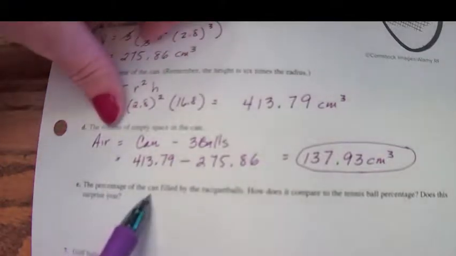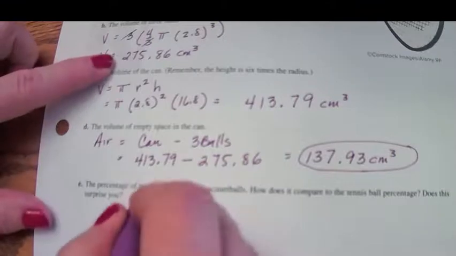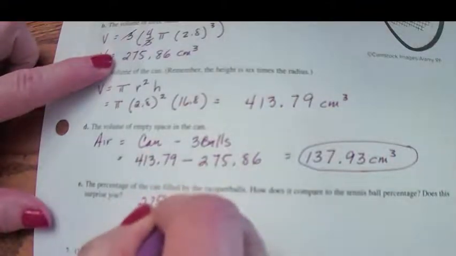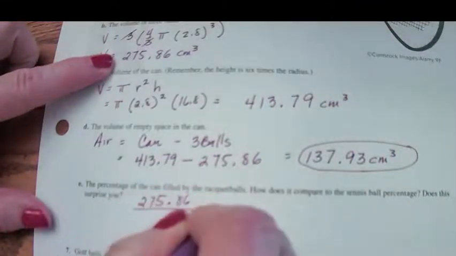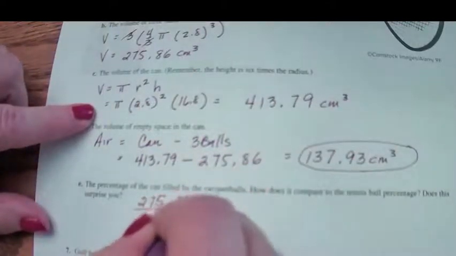The percentage of the can filled by the racquetballs. Okay, the 3 balls are 275.86. And the whole can is 413.79.